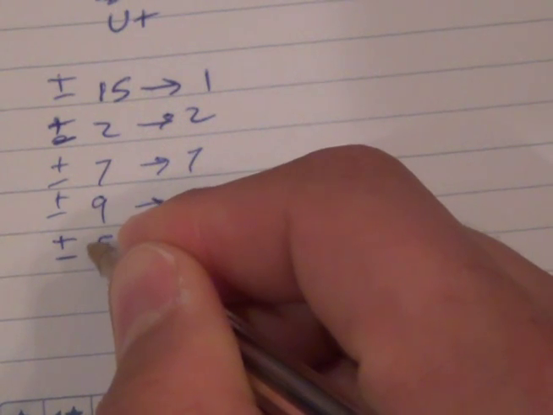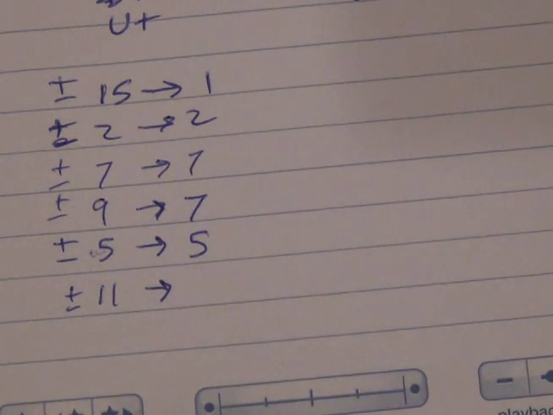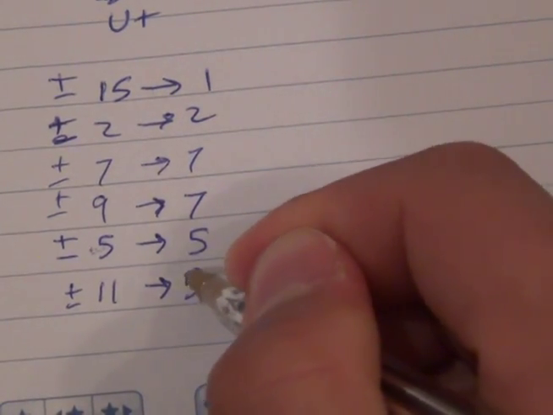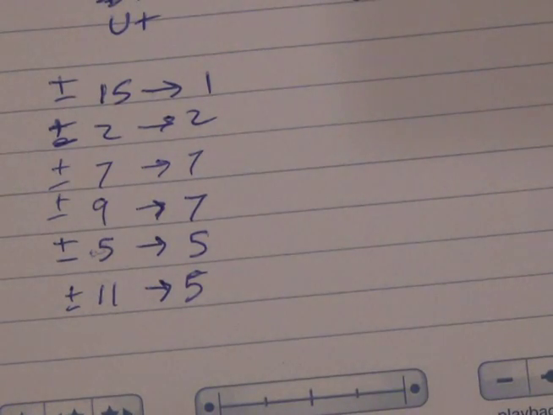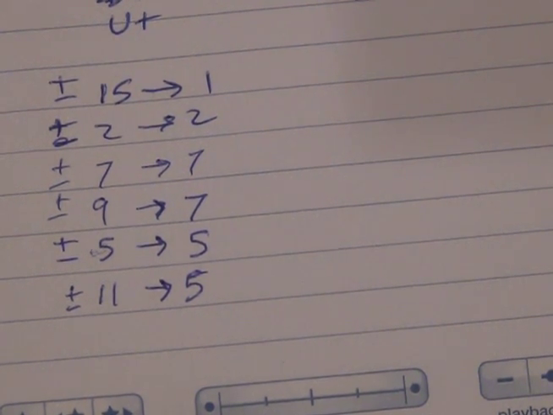Let me try. That gives us 5, but plus or minus, let's say 11. What's 16 minus 11? It's just 5. So that's also 5. I guess it's how close the number is to 8, but the opposite of that.